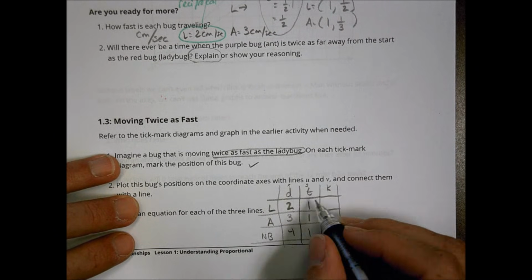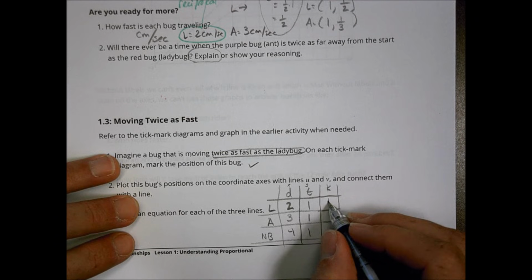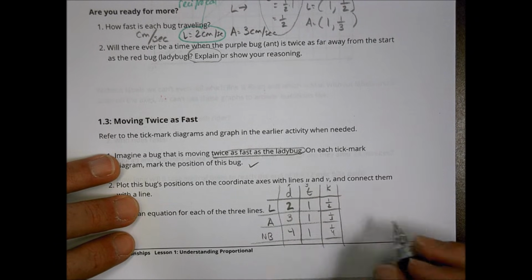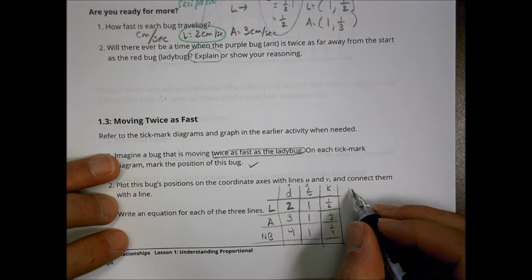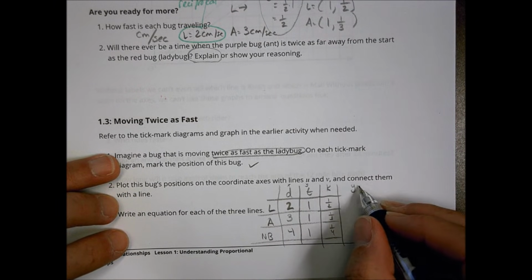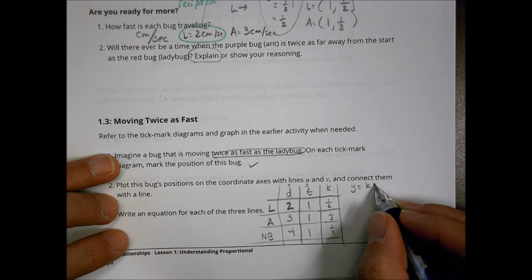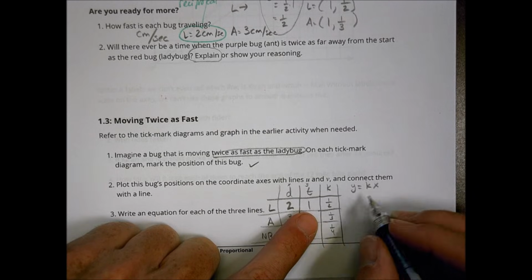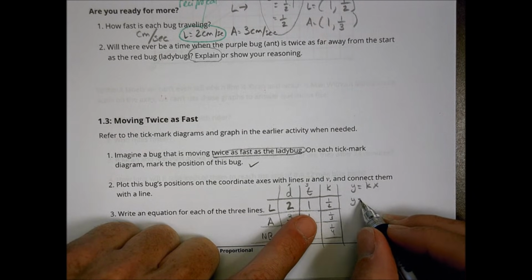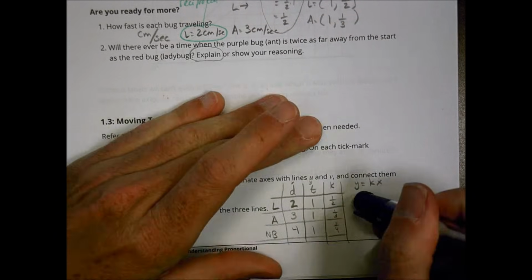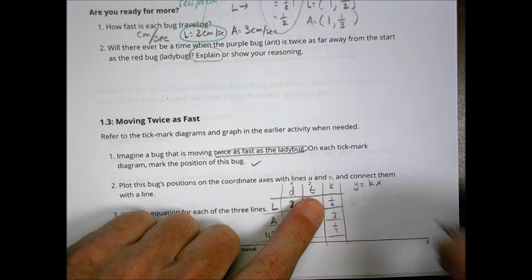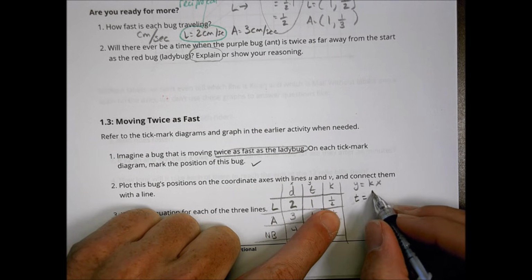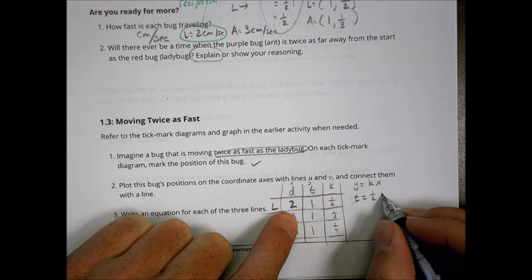Okay. So for my K value, my constant of proportionality, what I want to do is take here's my X, here's my Y, and we're going to do Y over X, which becomes 1 over 2, 1 over 3, and 1 over 4. And for my equation, this is going to be Y equals K times X. So in this case for the ladybug, my Y is going to be equal to, well, we'll call it what it is. It's not really a Y, it's our time. So time is going to be equal to 1/2 times the distance.